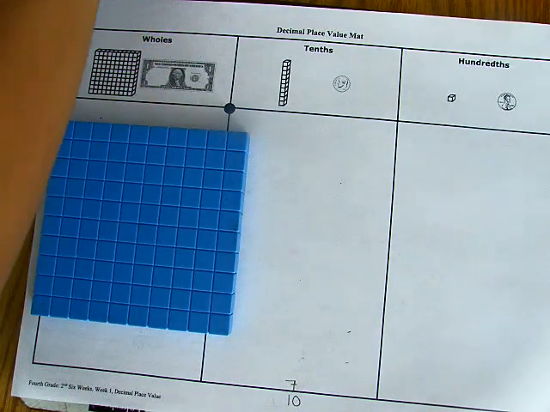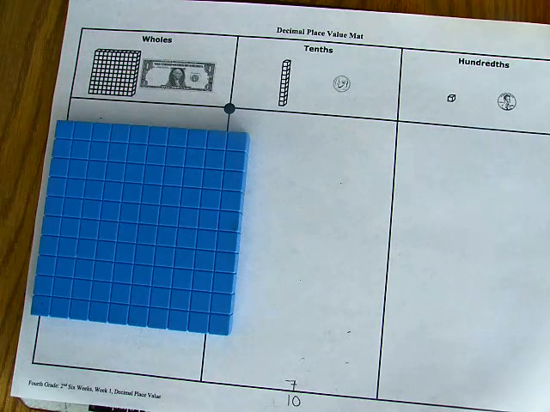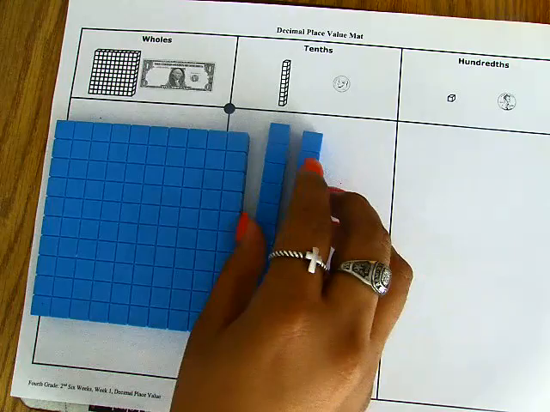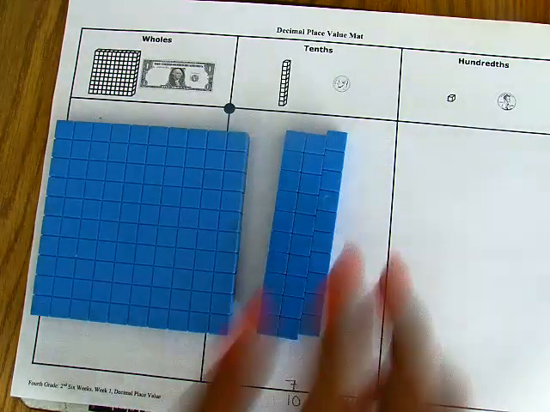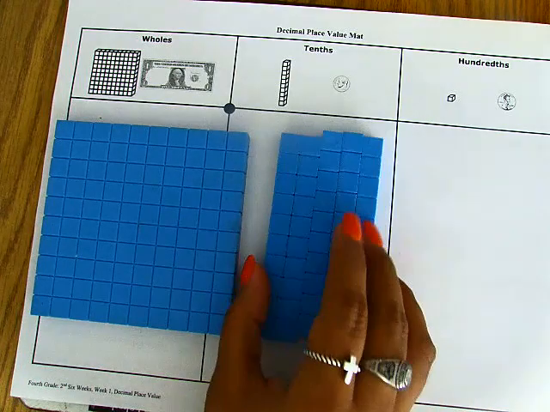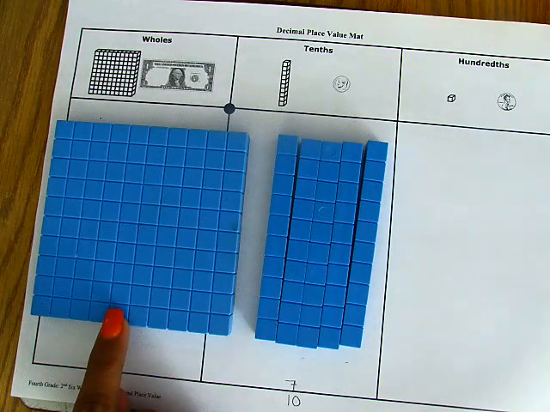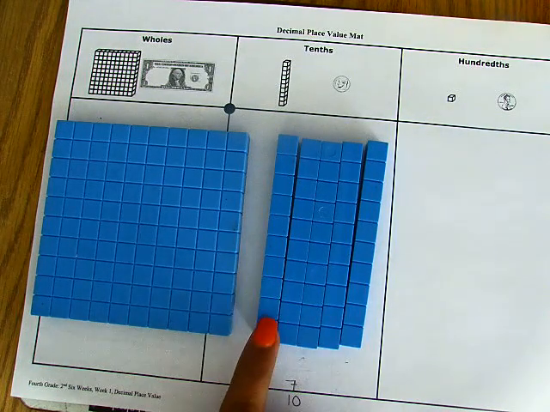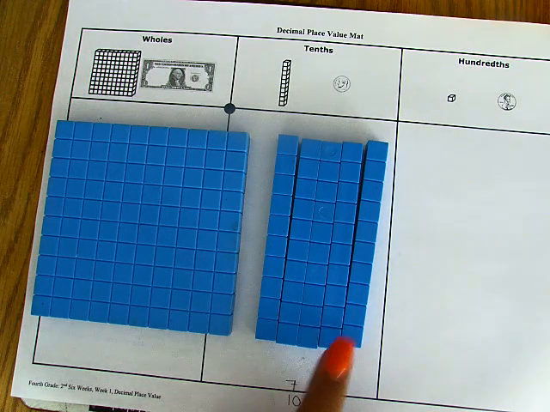So here I have my 1 whole and 1, 2, 3, 4, 5. Here I have my 1 whole and my 1, 2, 3, 4, 5 tenths.